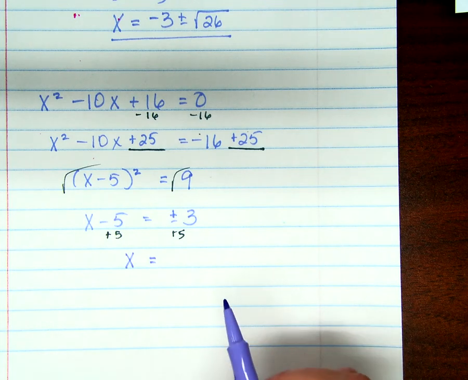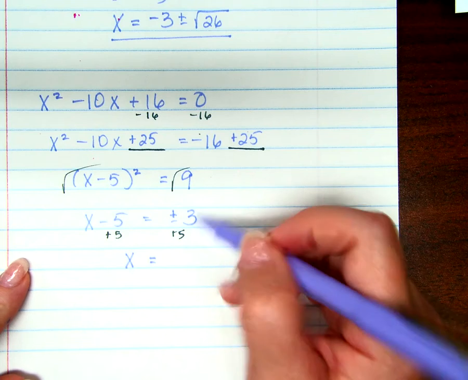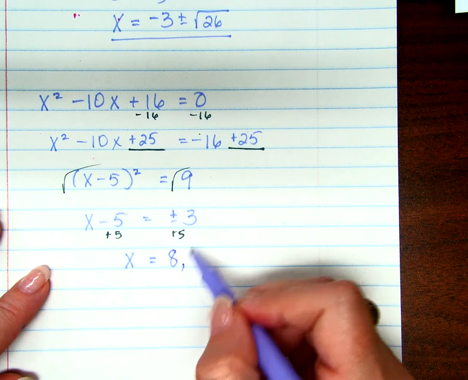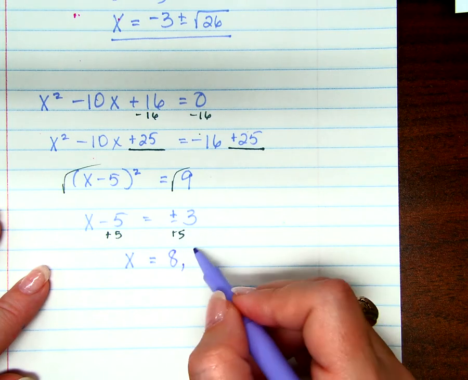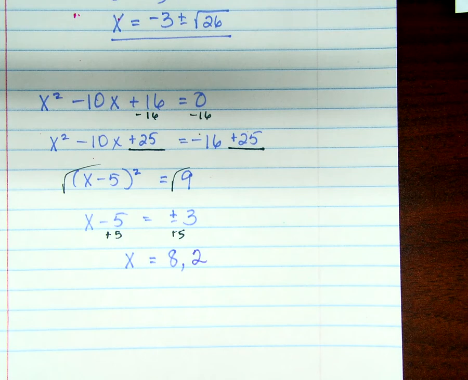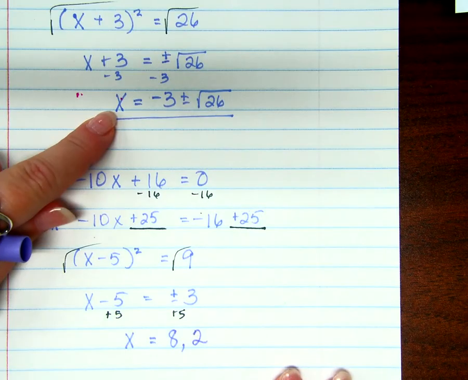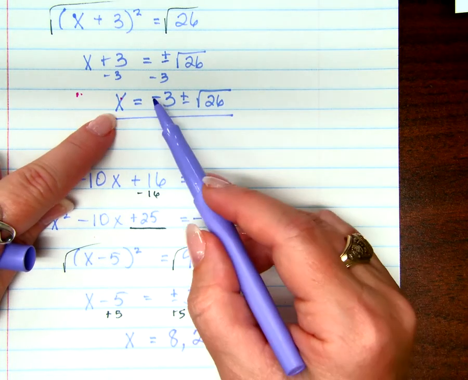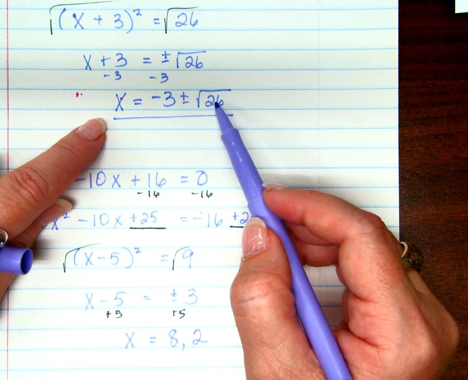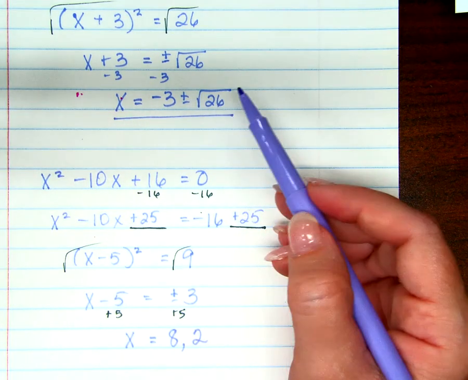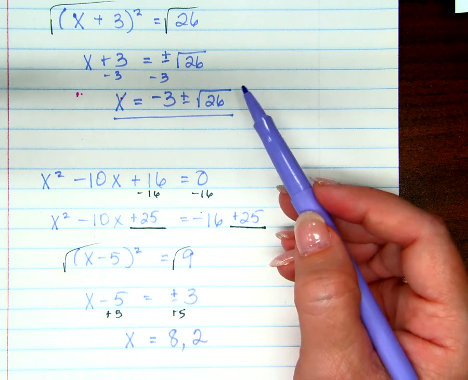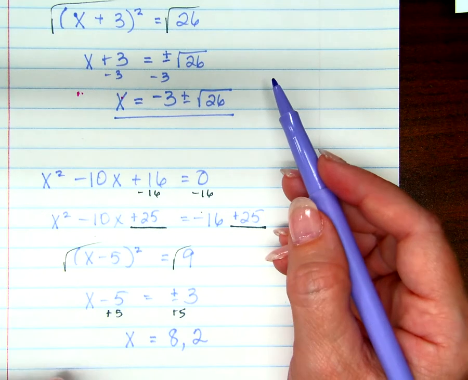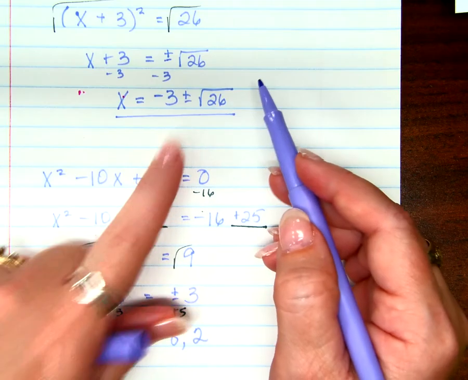You would have to do 2 problems, wouldn't you? You would do 3 plus 5, which is 8. And then, what's negative 3 plus 5? 2. I got 2 answers. Well, guys, I got 2 answers up here, didn't I? Negative 3 plus the square root of 26 and negative 3 minus the square root of 26. I just didn't do that calculation because I don't know the square root of 26. I know it's a little bit more than 5, but I don't know exactly what it is. And right now, I don't care. This is enough for us right now.